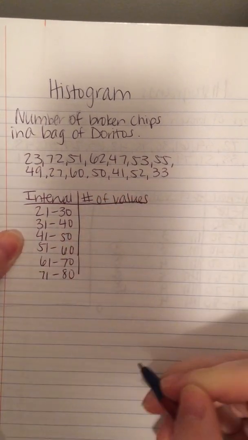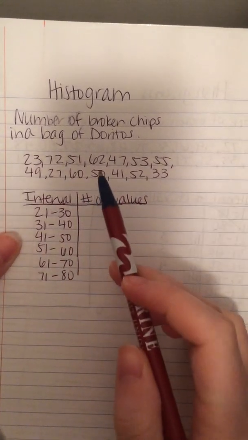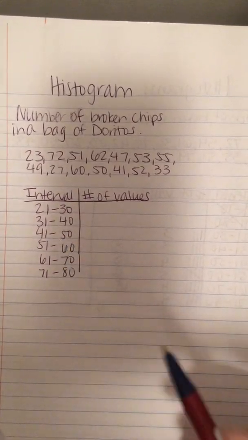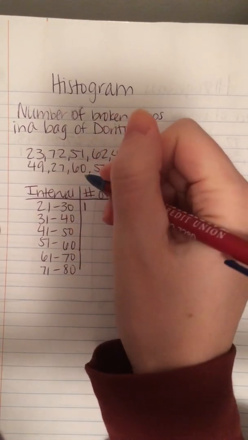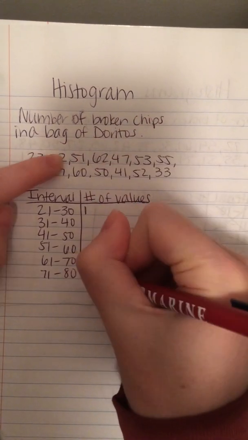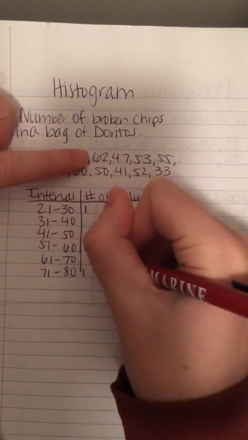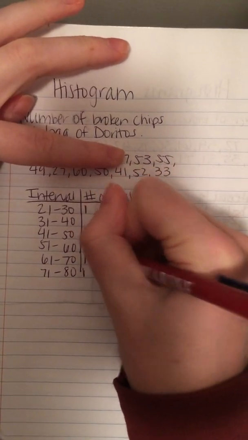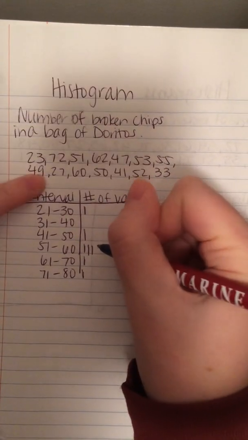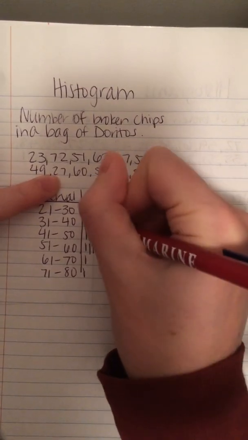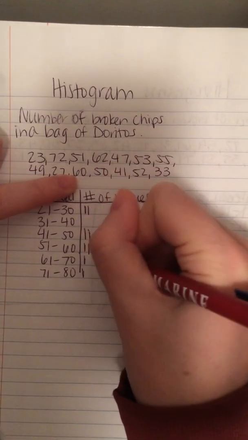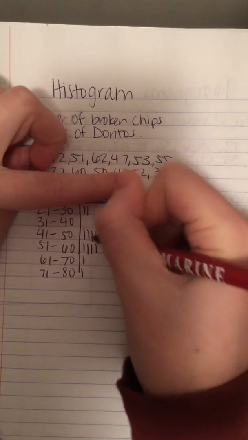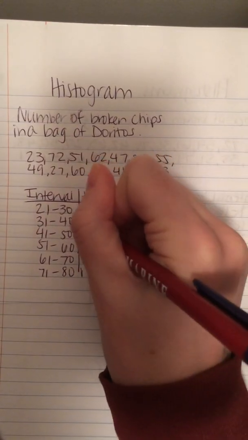All right, and then I'm just going to go through and put a tally mark where each data point is going to go in my intervals. So like 23 would go in the first section, the 21 to 30. 72, 51, 62, 47, 53, 55, 49, 27, 60, 50, 41, 52, 33.